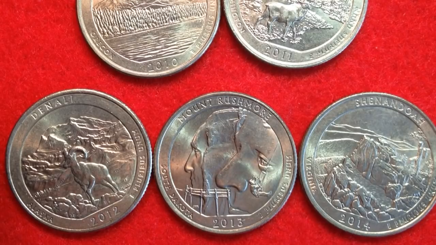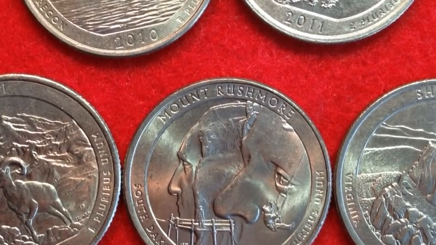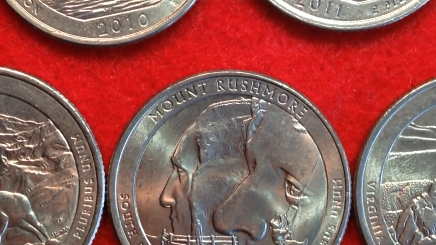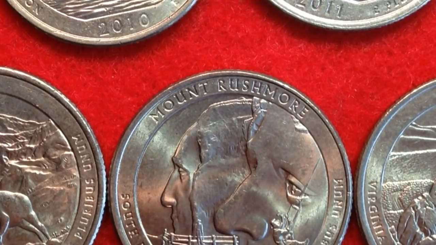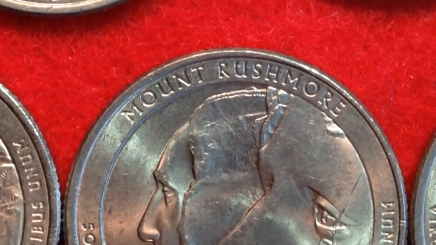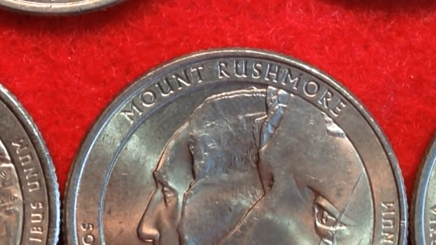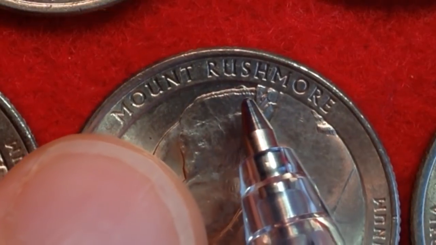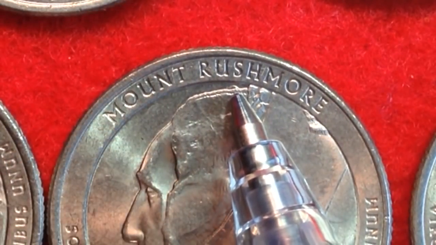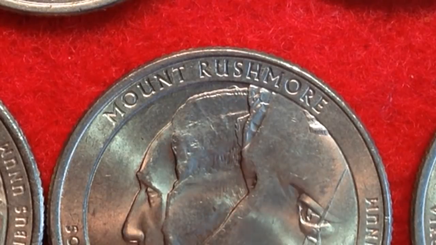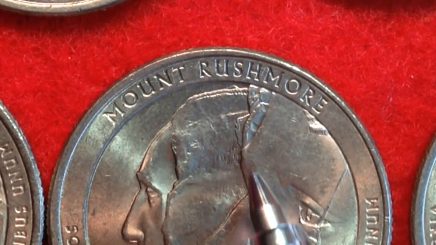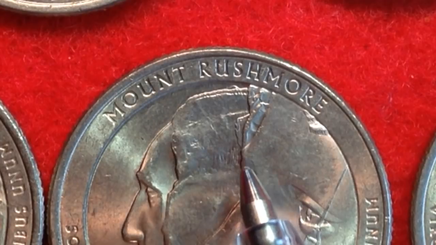I am going to zoom in on this Mount Rushmore quarter right here, and I want you to focus your attention to the top next to the edge of the coin, and look if you see anything a little bit out of the ordinary. What I want you to hopefully find is that rock right there. That is what's known as the extra rock error regarding the 2013 Mount Rushmore quarter representing South Dakota.